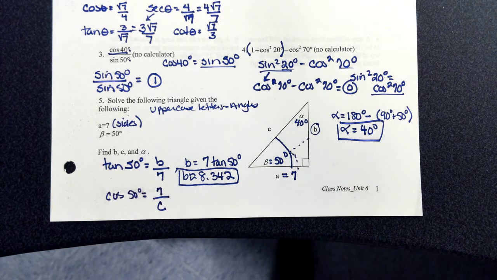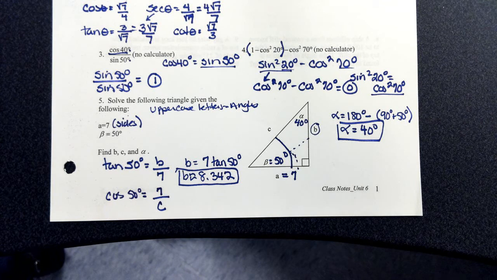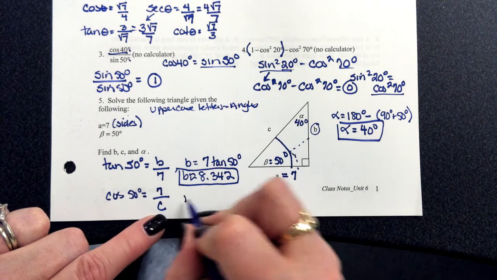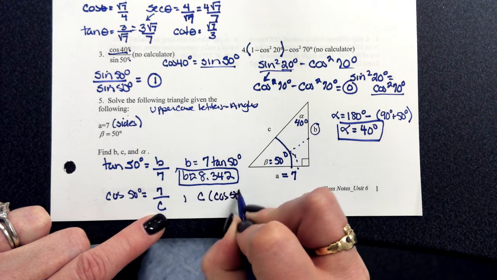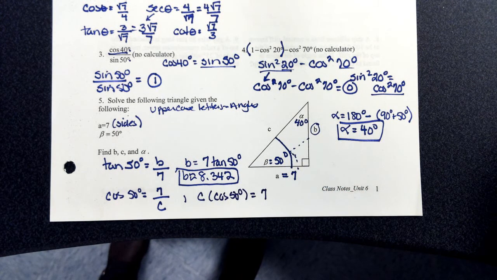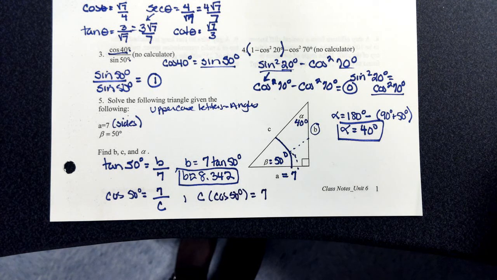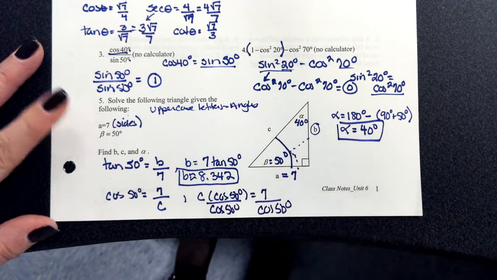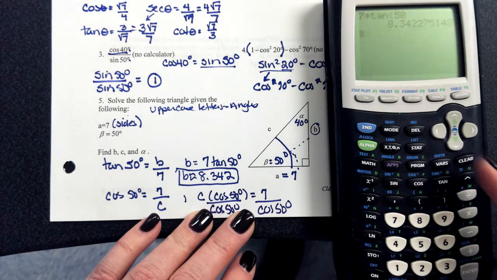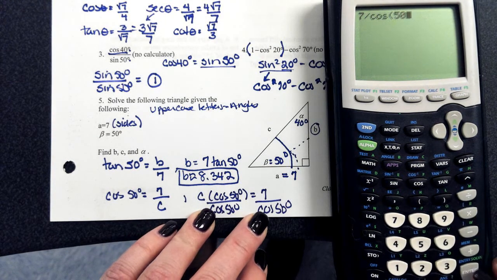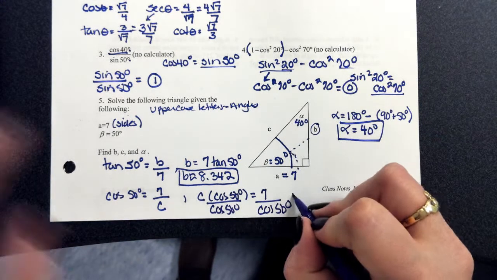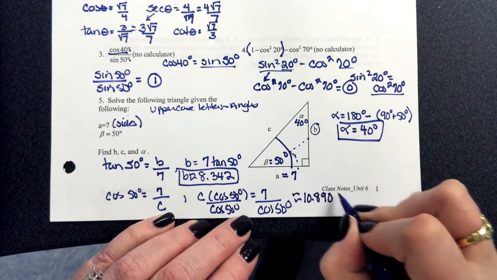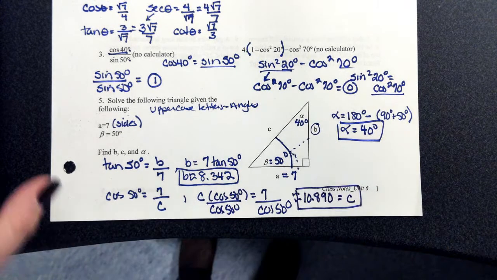Now sometimes it may take 2 steps to solve the equation algebraically. So my first step to solve for C is going to be to do what? Get C out of the denominator, so I'm going to multiply both sides by C. So C times the cosine of 50 degrees is equal to 7. Then what? How can I get C by itself? I can divide by cosine 50. So I can type that in my calculator. I have 7 divided by the cosine of 50. So we have 10.890. Yes, you have to write that 0. That shows that it is rounded to 3 decimal places.